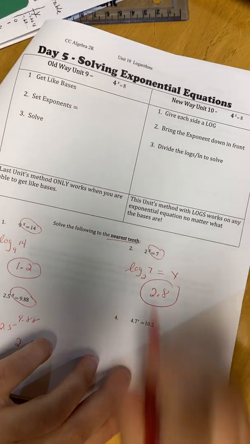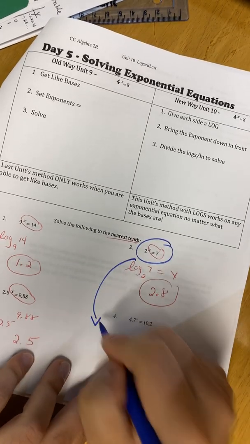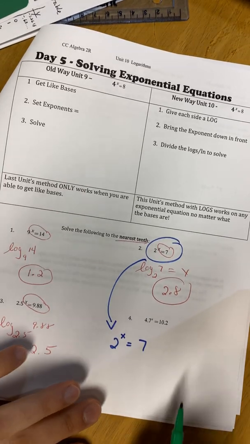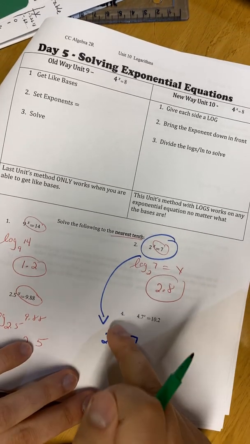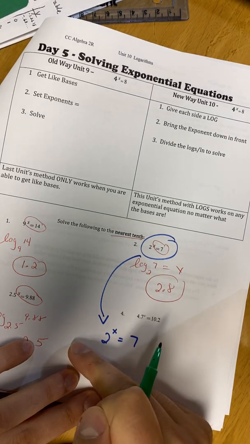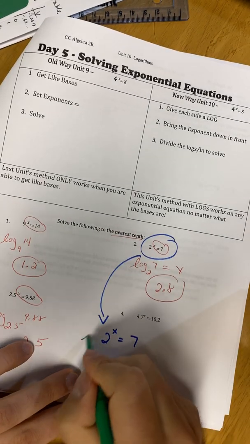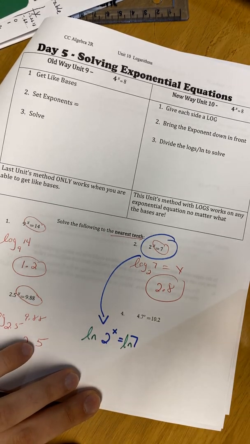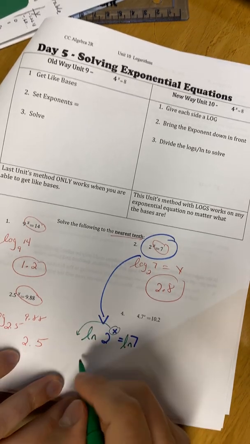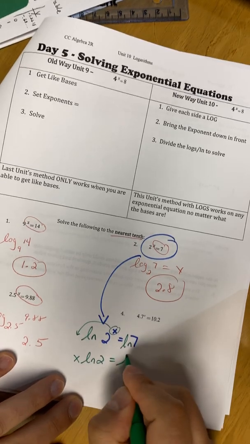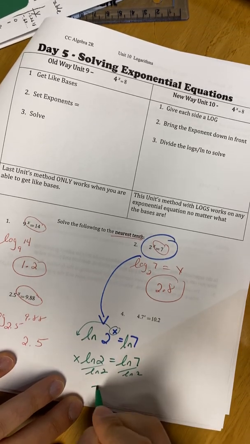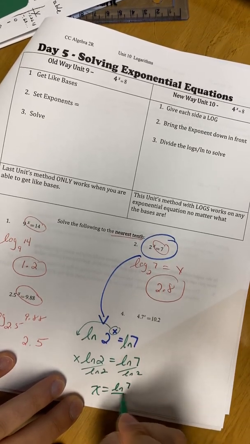Okay, there's a couple ways to solve this. When you get to pre-calc, sometimes they might tell you to do this. To get an x out of the exponent, you can do the switch, or you could just do ln of both sides. If you take ln of both sides, this comes out front, so we have x ln of 2 equals ln of 7. Divide both sides by ln of 2. So x equals ln of 7 over ln of 2.